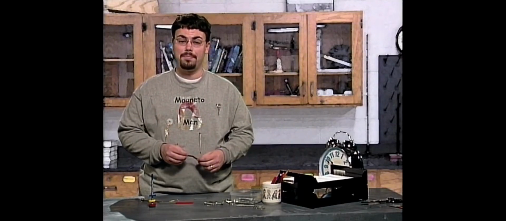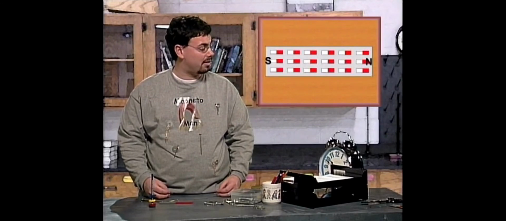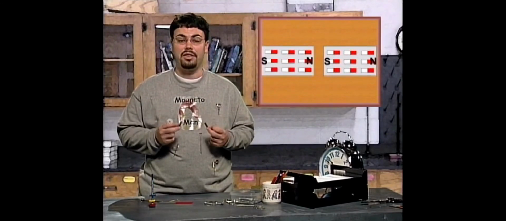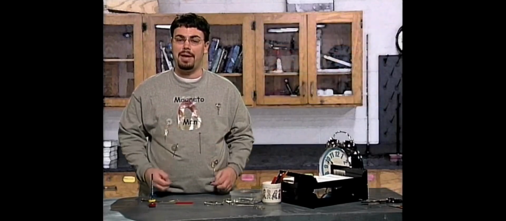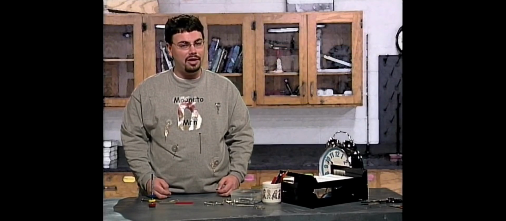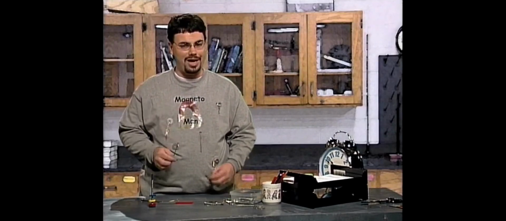Did you predict that? Look at this diagram of the domains in a permanent magnet. Breaking the magnet in two does not affect the alignment of the domains. So, dropping or hitting a permanent magnet will weaken or destroy it, but breaking it into pieces will not affect it. What do you think about heating a magnet? Will that weaken it? Tell your teacher. I'll wait.